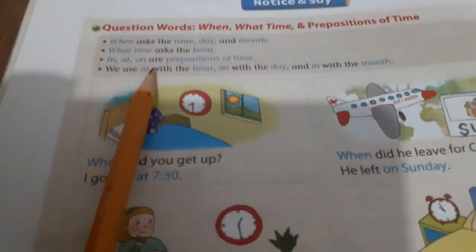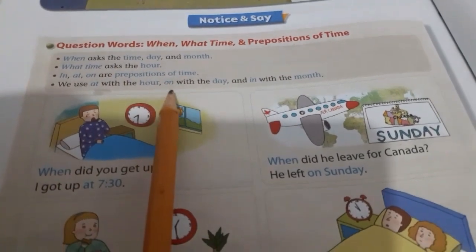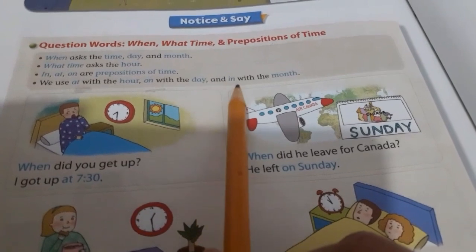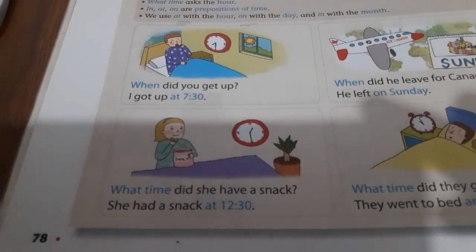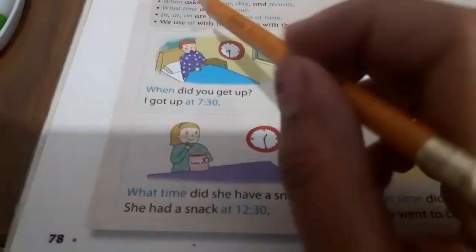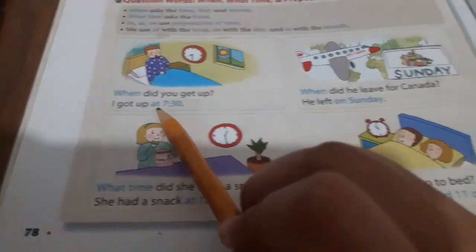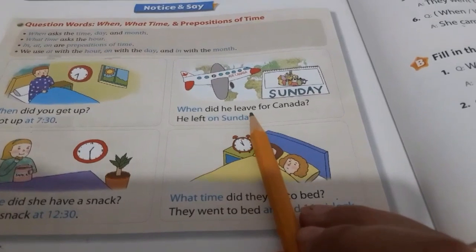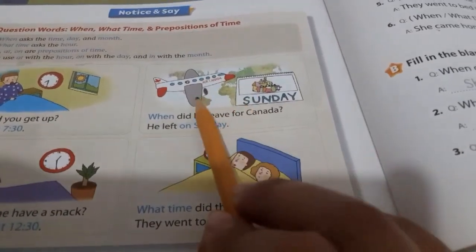Now remember, the prepositions of time are in, at, and on, okay? Now, we use at with the hour, on with the day, and in with the month. So you have some examples in here. So please read them, okay? When did you get up? I got up at 7:30. Why? Because you have the watch in here. Also, when, remember, you have to answer it with at. Now, when did he leave for Canada? He left on Sunday. Check out the examples, okay?